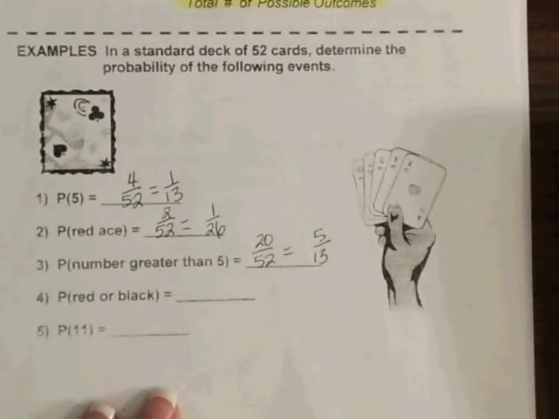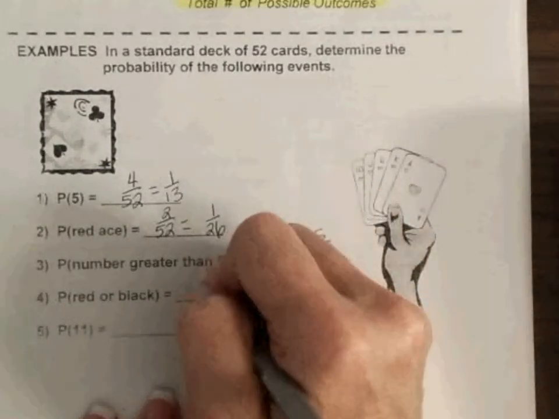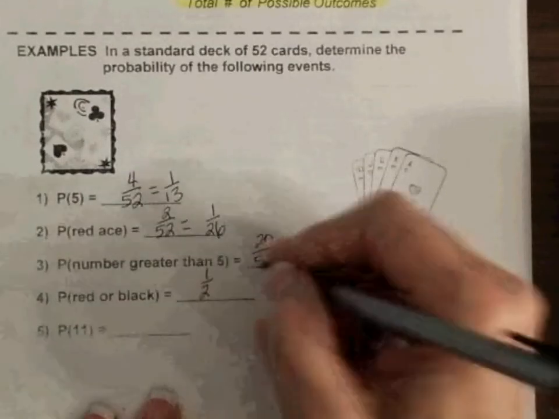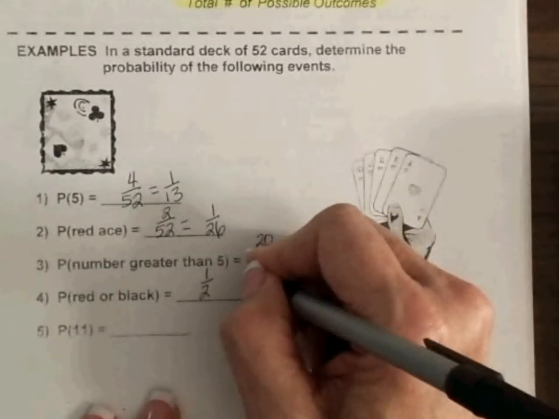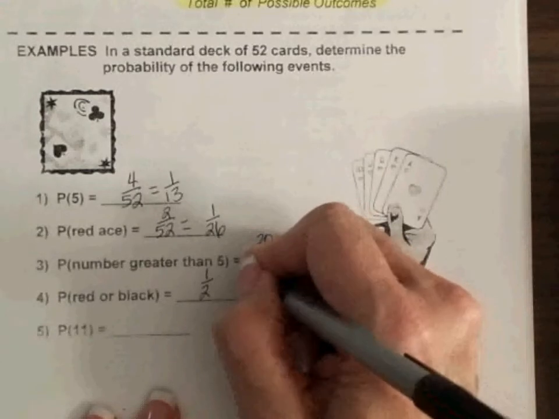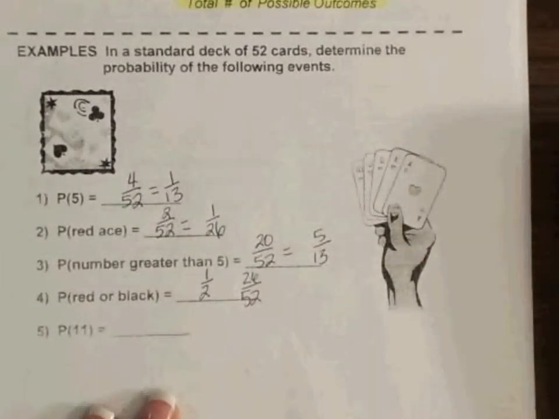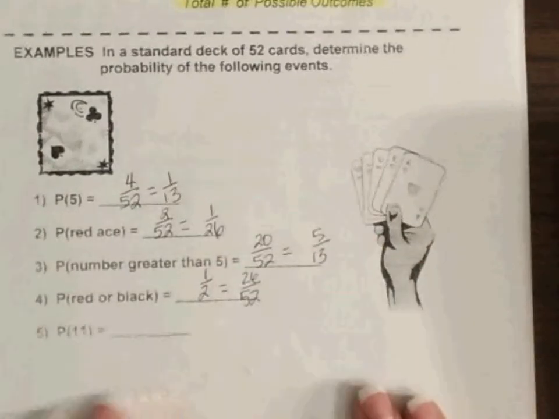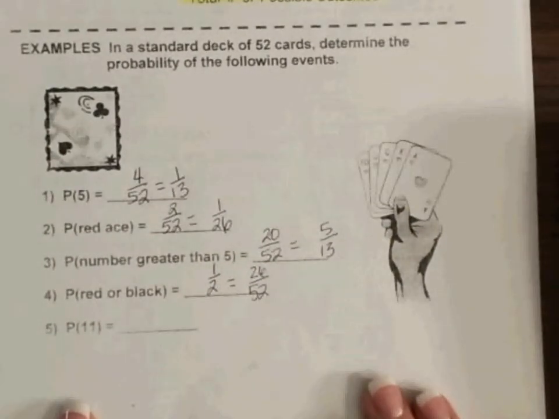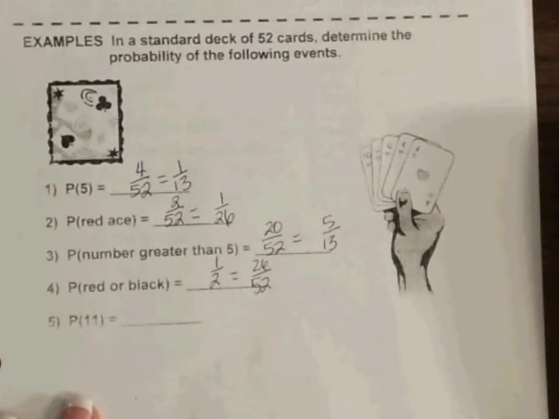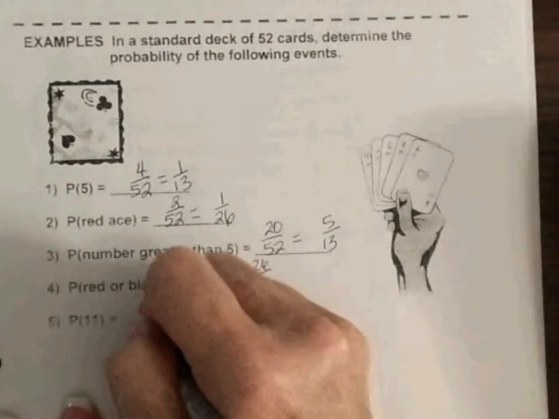numbers. The probability of getting red or black would be 1/2, because half the deck is red and half the deck is black. Or you could have written it 26 over 52, which is going to reduce to 1/2. And the probability of getting an 11: there's not an 11 in the deck, unless you're counting a Jack, and I don't think they're counting Jack, so that would be 0.